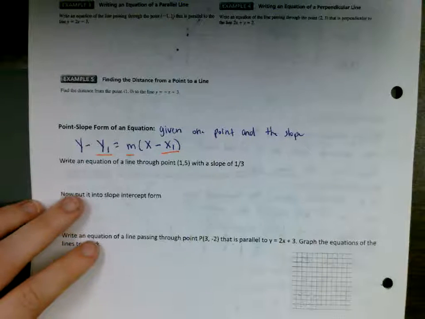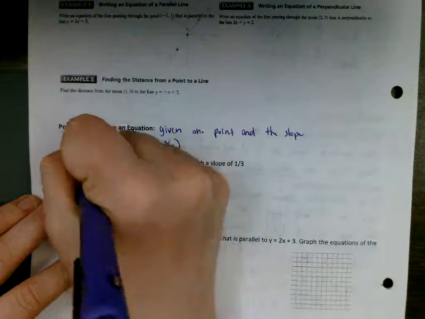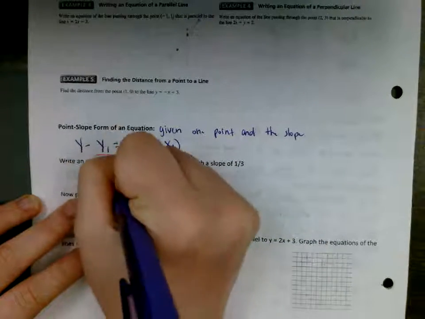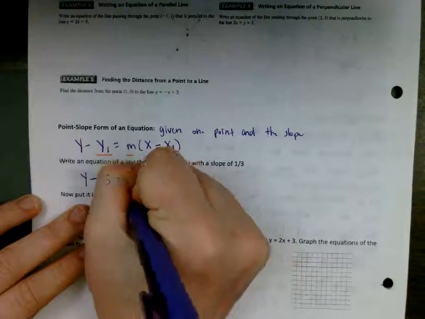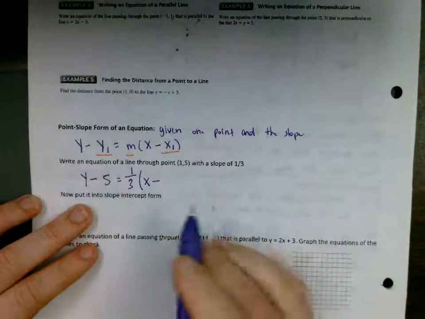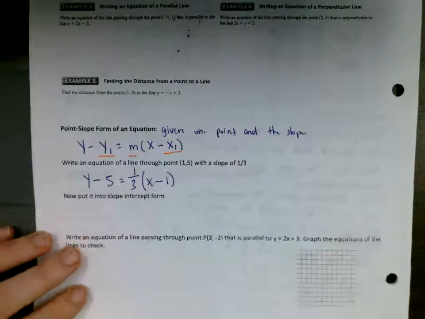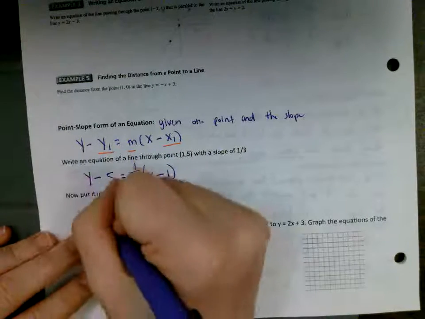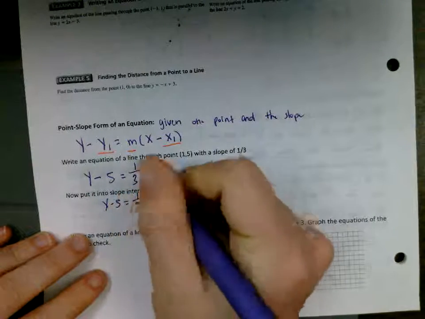So what you're going to do, we're going to walk through this. It says write an equation of a line through point 1, 5 with a slope of 1/3, okay? So y minus the y1 value, which is the y value in the point, so that's 5, equals m, the slope, 1/3, parenthesis x minus x1, which is 1. Okay, distribute that through now. So now we need to put it into slope-intercept form. So keep your y minus 5, distribute your 1/3.